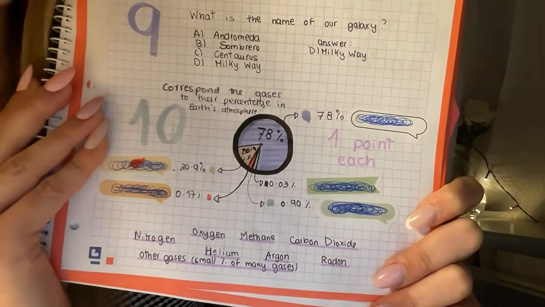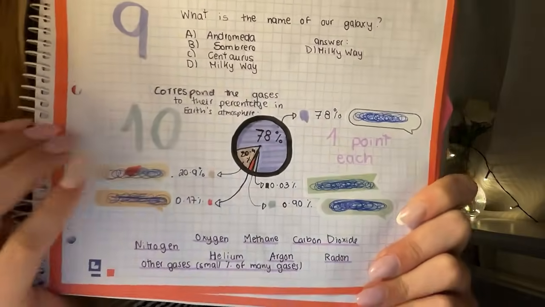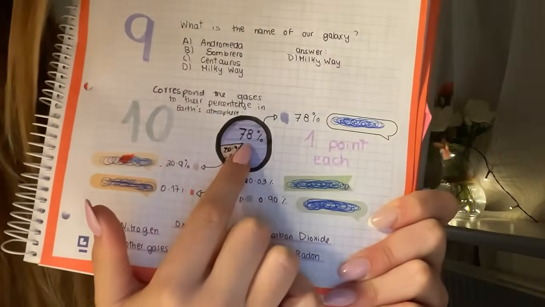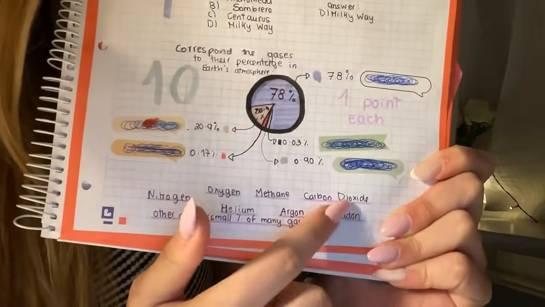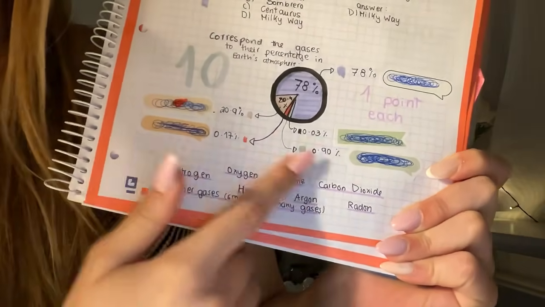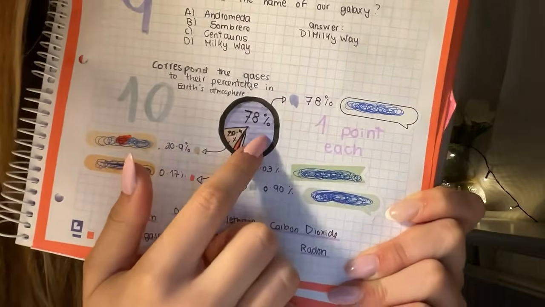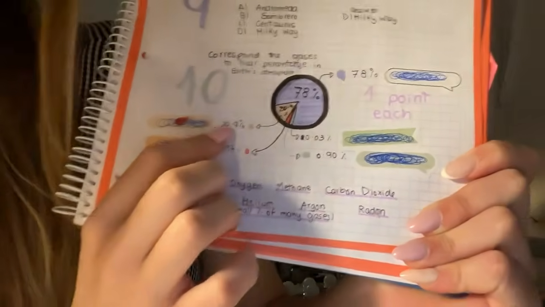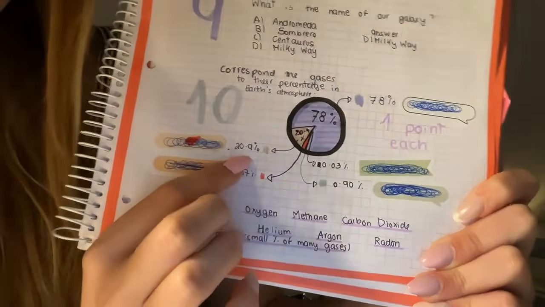its respective percentage. So we have 5 percentages. The highest one is 78%. So you have to tell me which one of these gases do you think we have 78% in our atmosphere. Then we have 20.9%.